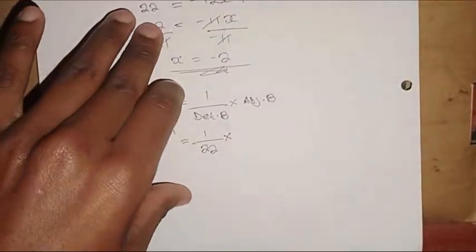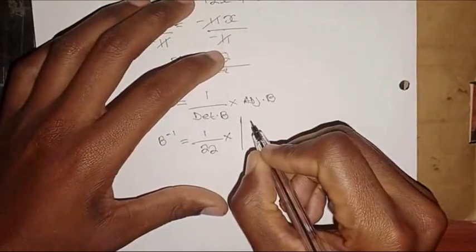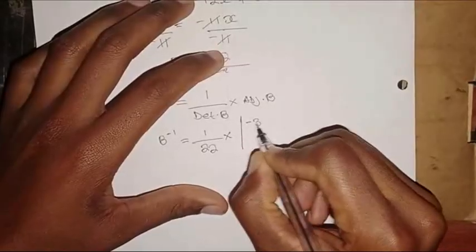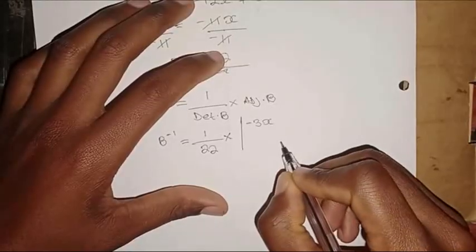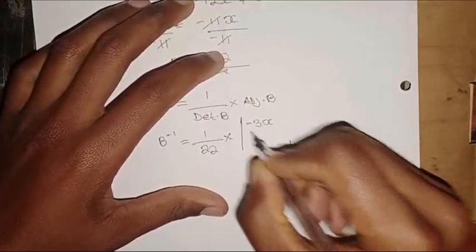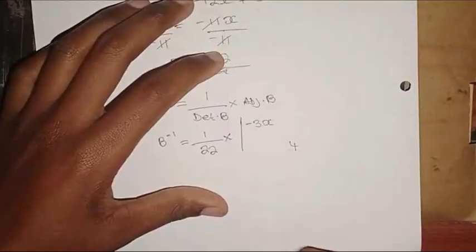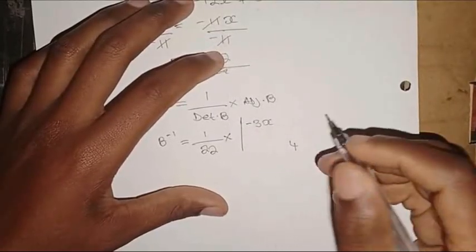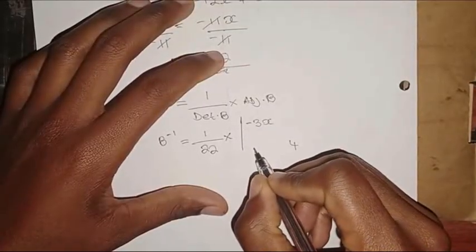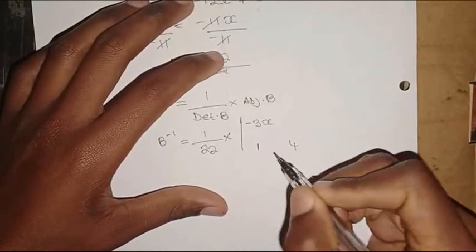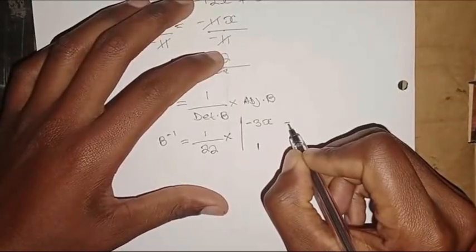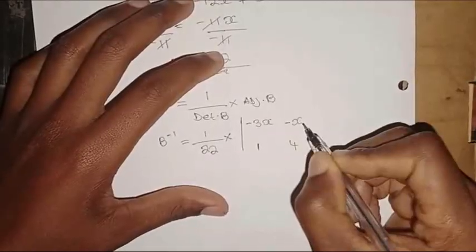I'm going to use a ruler for this. So we're going to say here where we had a 4, we are going to have a negative 3x. Then here where we had the negative 3x, we are going to have a 4. So we have interchanged the positions of the elements in the leading diagonal. Then for the trailing diagonal, we just change their signs. So here we had the negative 1, it's going to be a positive 1. Here we had a positive x, so it's going to be a negative x, as you can see.